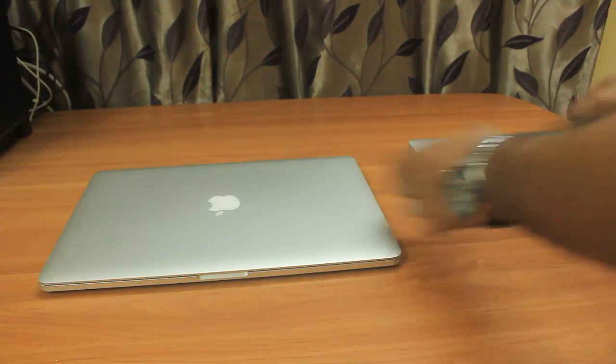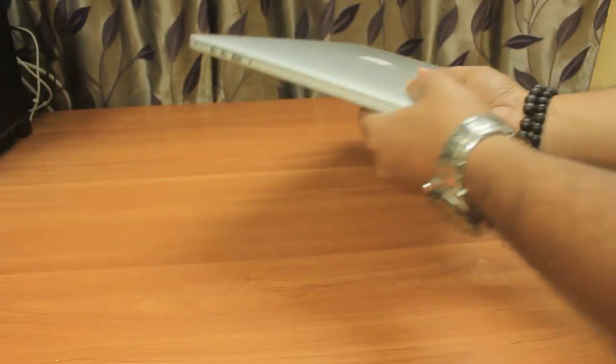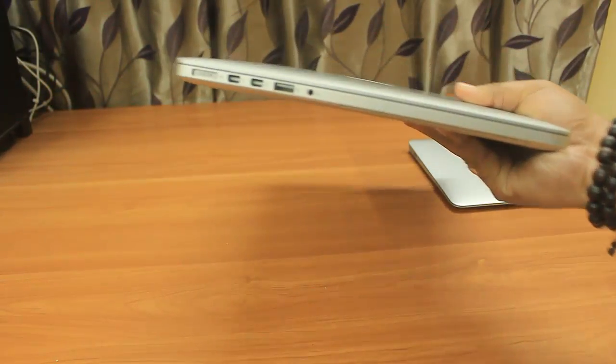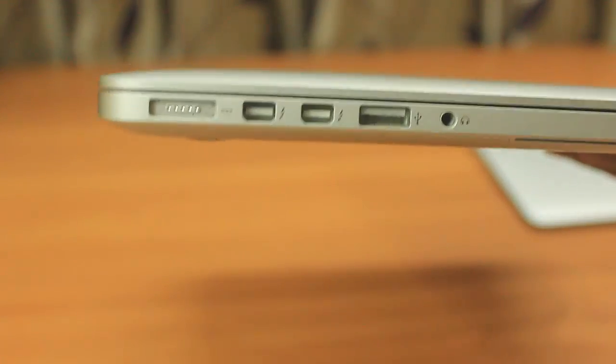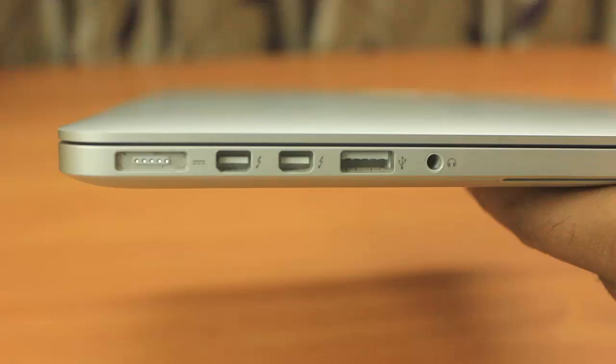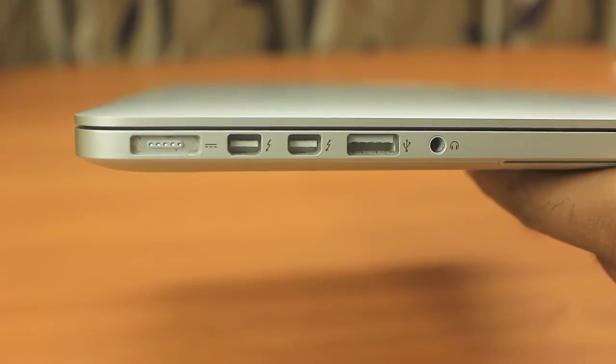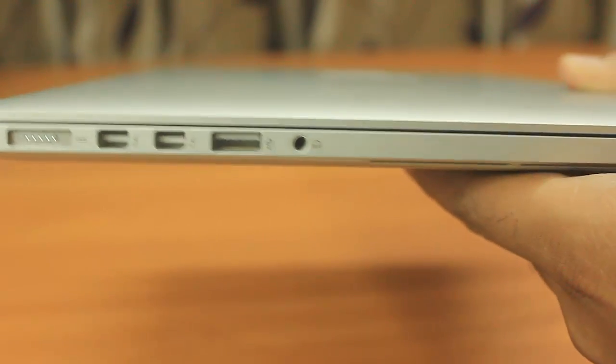Okay, in this segment I'll be doing the physical comparison between MacBook Pro and MacBook Air. To start with MacBook Pro, on the left hand side we have these ports. On the extreme left we have the charging port, then two Thunderbolt ports which can be used as a display port. Then we have USB 3.0 and an audio jack. You can see we have a very nice finish from the front as well, and it's completely aluminum.